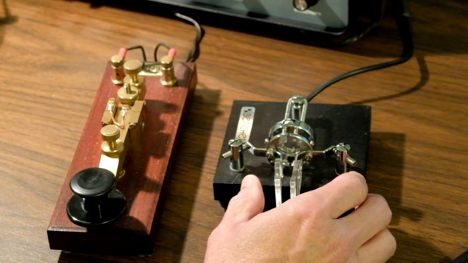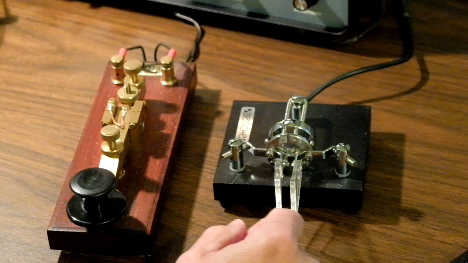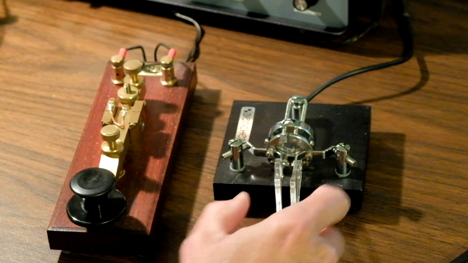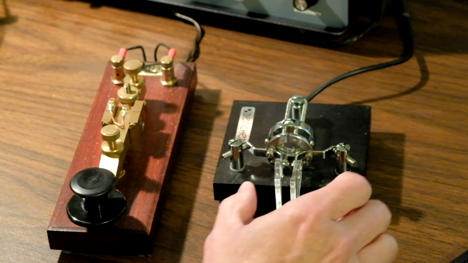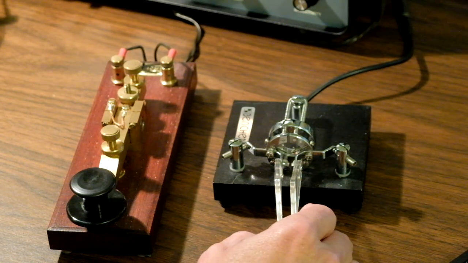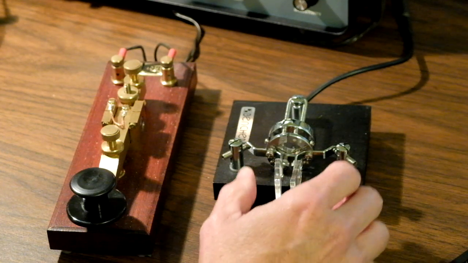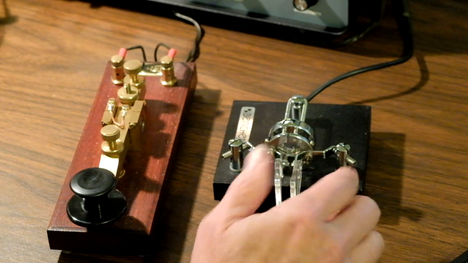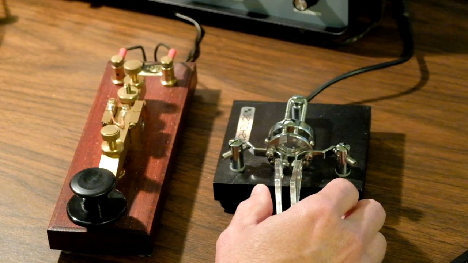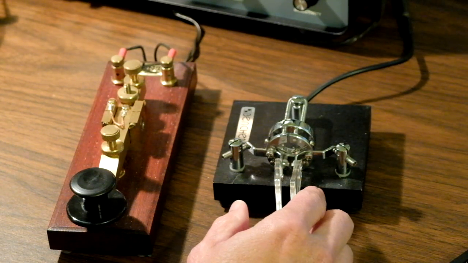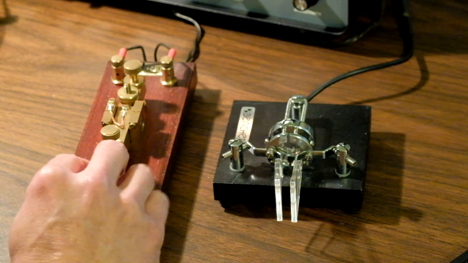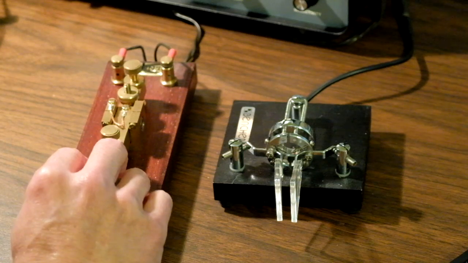Now with the paddle, your dits are on the left-hand side, your dahs are on the right, and as long as you hold one of these sides down, it's going to send a continuous stream of either dits or dahs. So in the case of the A, da-da, I'm just going to touch each side once, but I've got to get the timing right. And it's taking care of the amount of time for a dit and the amount of time for a dah. So the dah. As opposed to a straight key, it's only doing what I tell it to do.